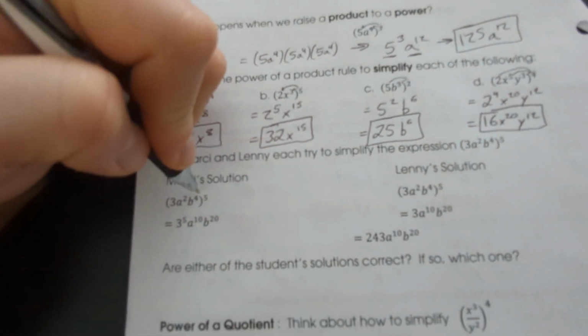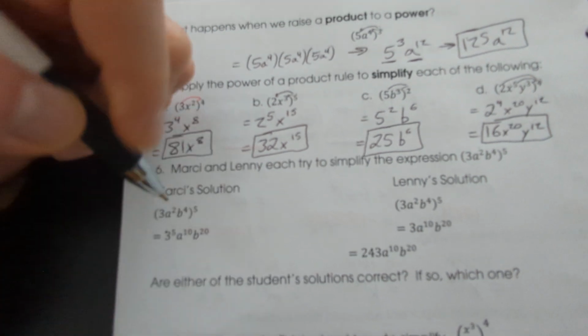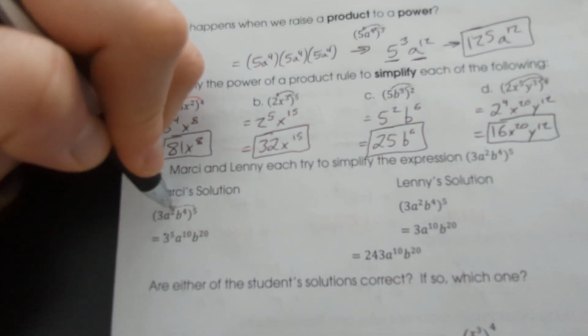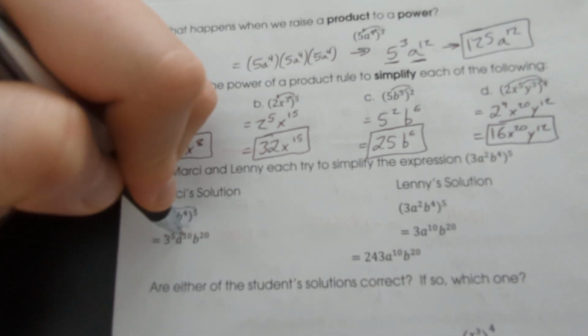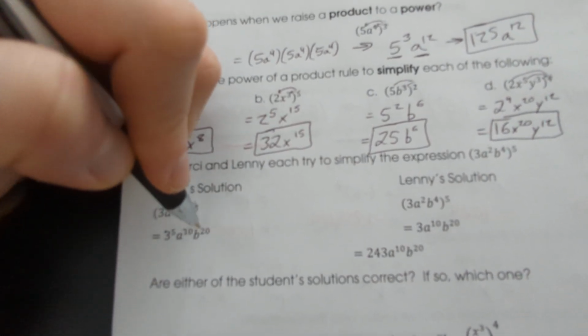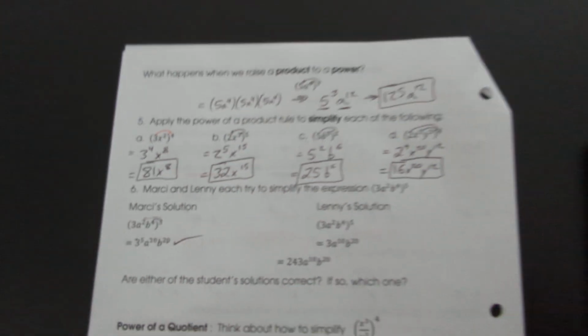If we applied this 5 to the 3, we would have 3 to the 5, so that's good. Here we'd have to multiply 2 and 5. 2 times 5 is 10, so that's good. And here we multiply 4 and 5. 4 times 5 is 20. So this does seem like the right answer here. Let's take a look at what Lenny did.